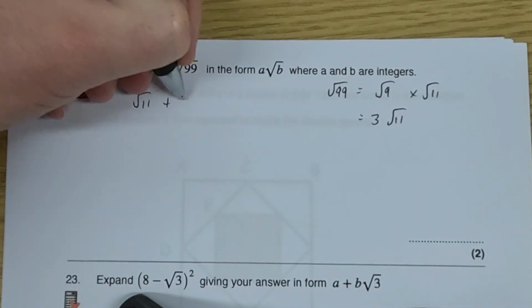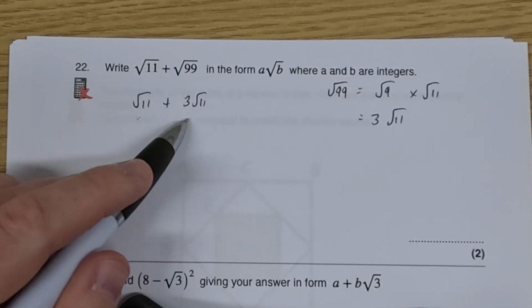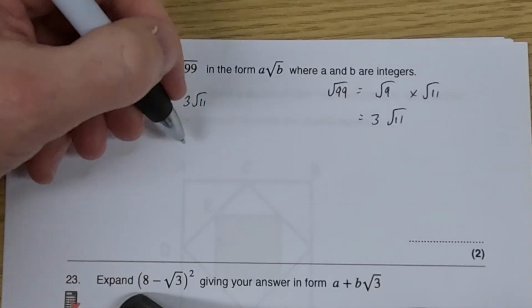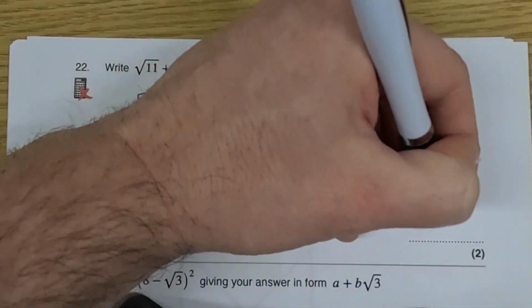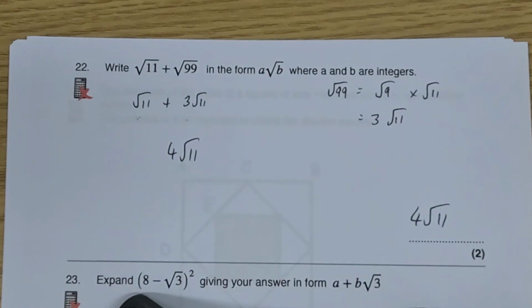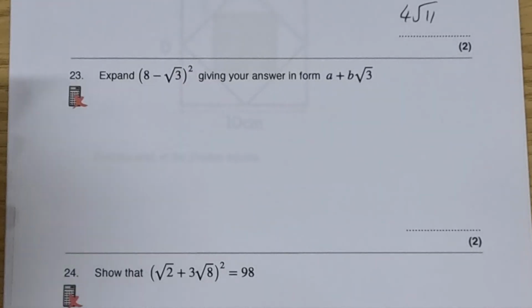So root 99 is 3 lots of root 11. If you've got 1 lot of root 11 plus another 3 lots of root 11, that'll be 4 lots of root 11, so 4 root 11. That's our answer, 4 root 11. And that's it. Okay, let's look at our next question, question number 23.